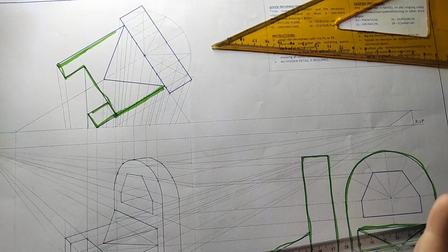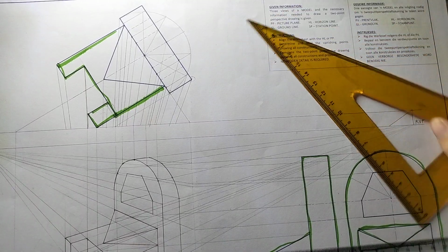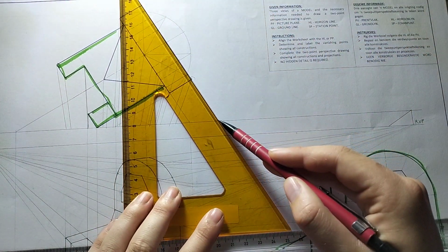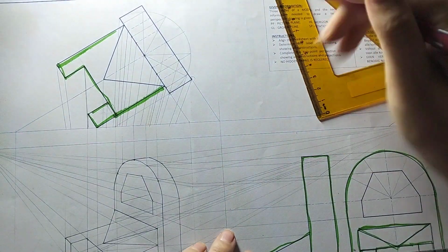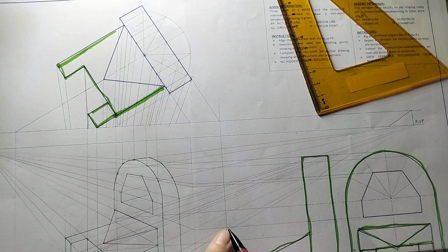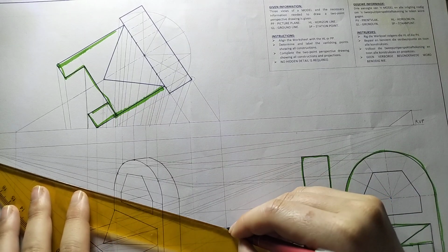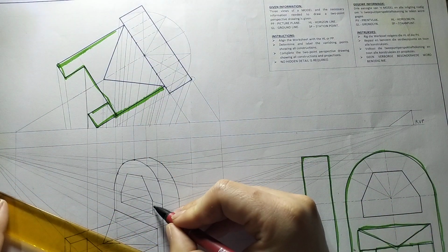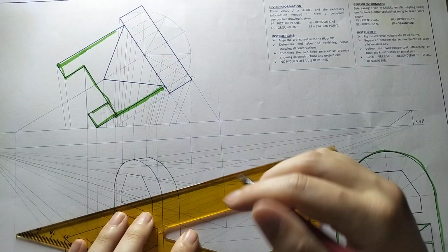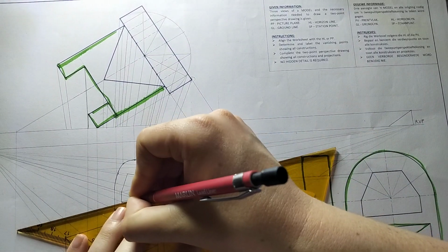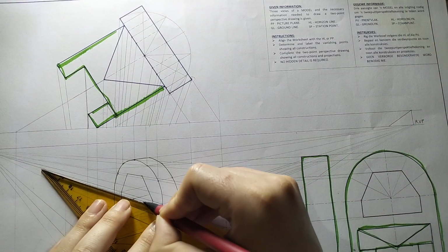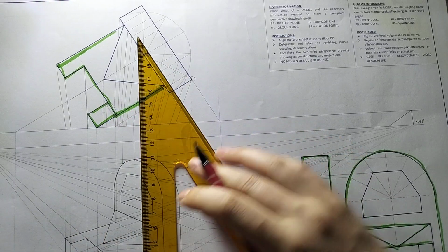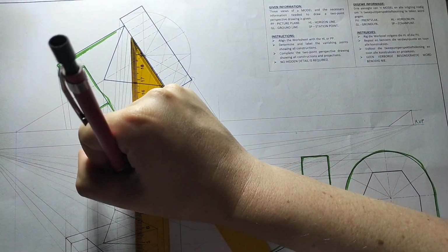Okay, and then for the thickness, what you can do is just draw a new height line from here down. So I'm just drawing it down to where this part of the hexagon starts, and then take it to the left vanishing point. So now I can see that is where it will stop. So it stops on that line. And then it goes straight up to that line.